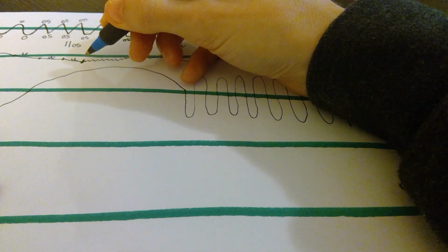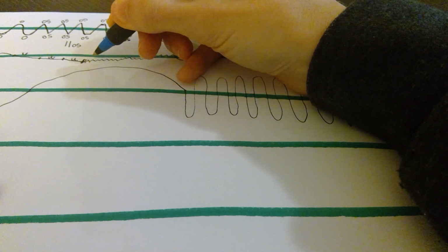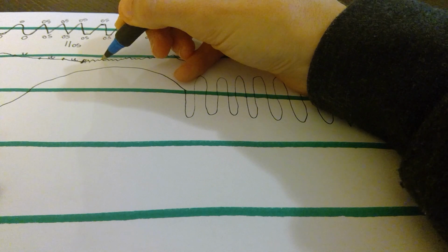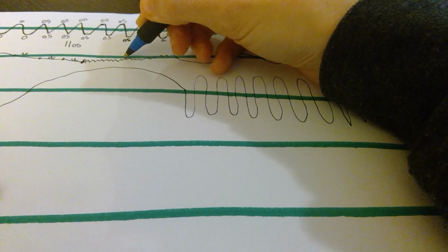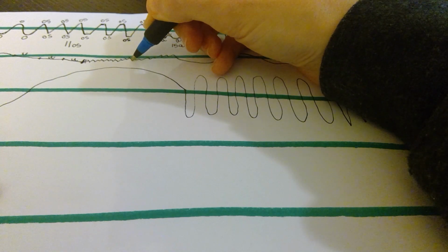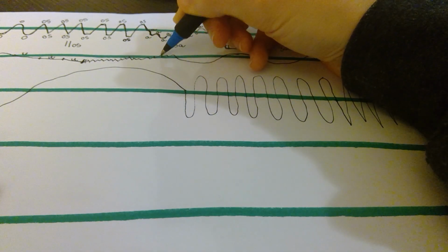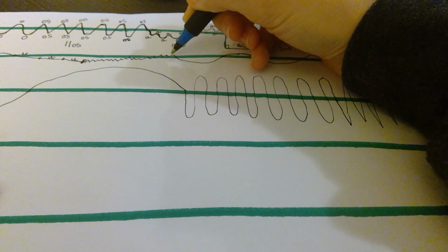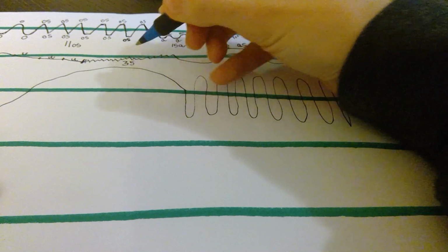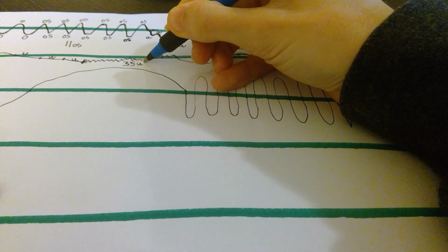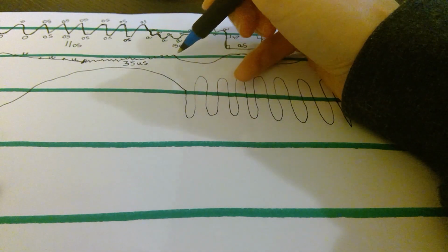We count absolutely everything. So let's say 1, 2, 3, 4, 5, 6, 7, 8, 9, 10, 11, 12, 13, 14, 15, 16, 17, 18, 19, 20, 21, 22, 23, 24, 25, 26, 27, 28, 29, 30, 31, 32, 33, 34, 35. I counted 35 urethral starting, stopping rhythms. Okay? Every little detail gets counted.